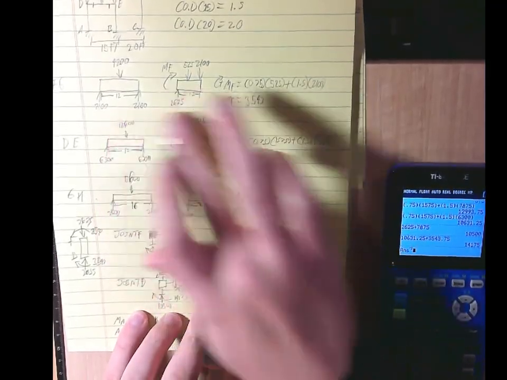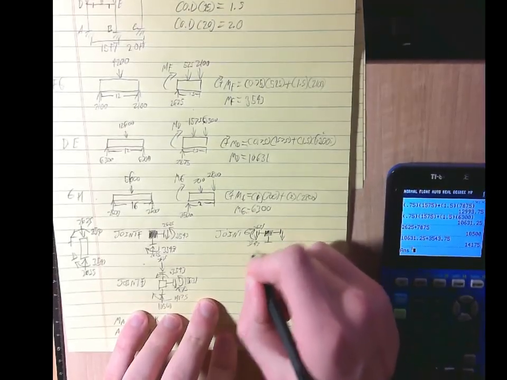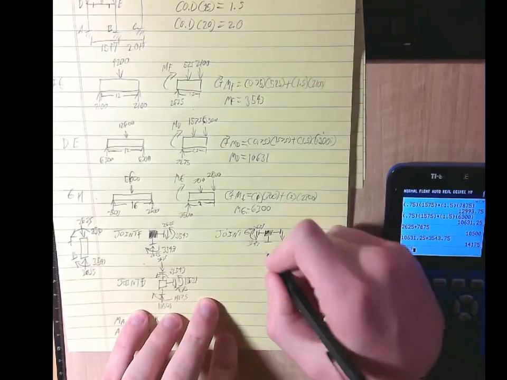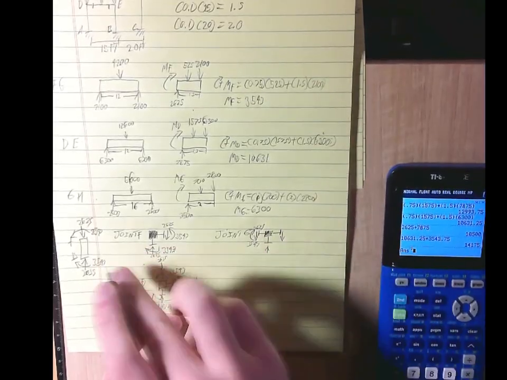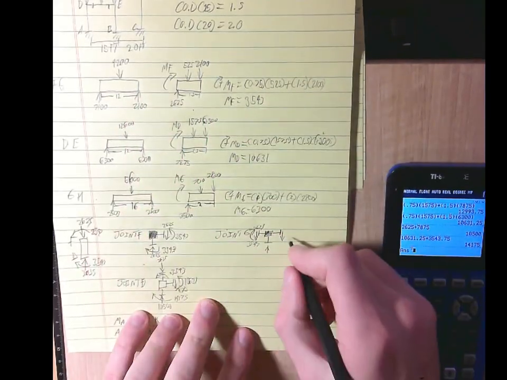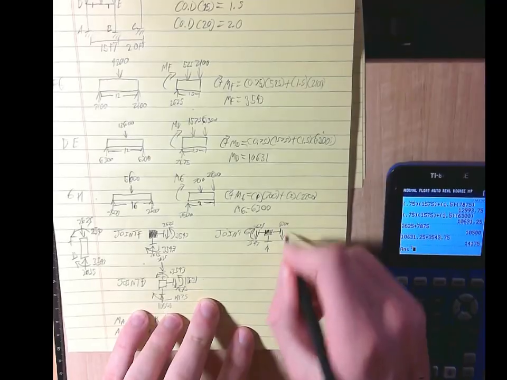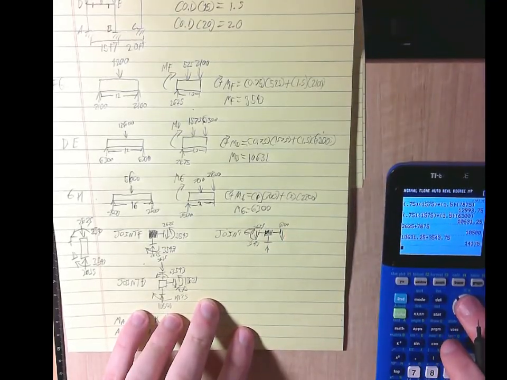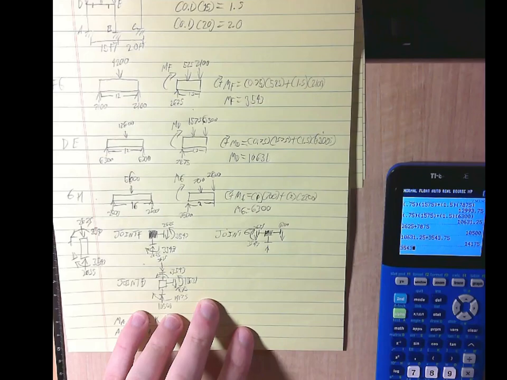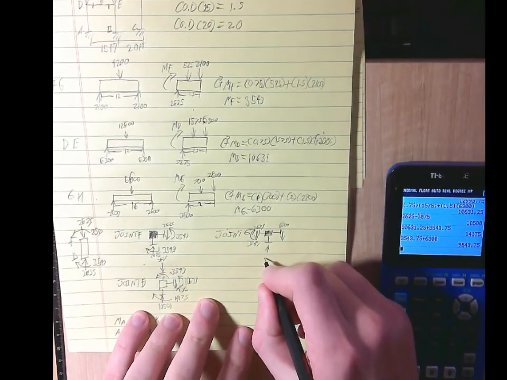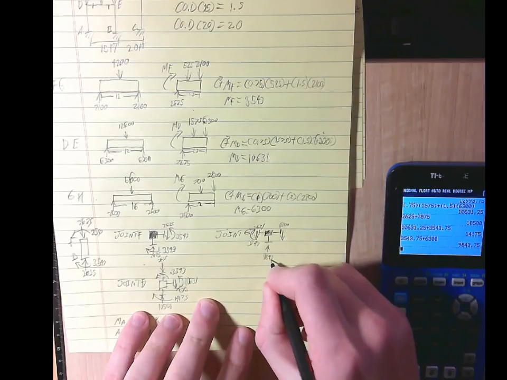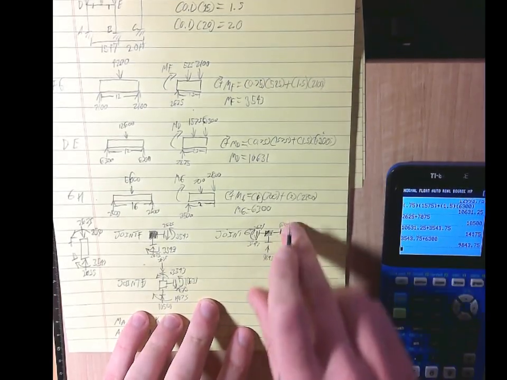It's going to be coming this way. And this moment is going to be 35.43. And then we're going to have something coming up here. And it's going to see, that's right here, GH, 6,300. So here we have 35.43.75 plus 6,300. Here we're going to have 9,843.75.